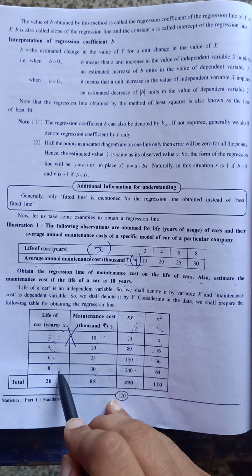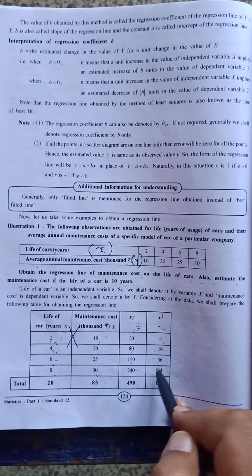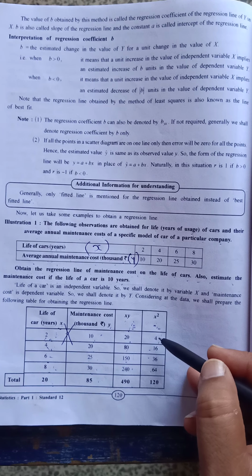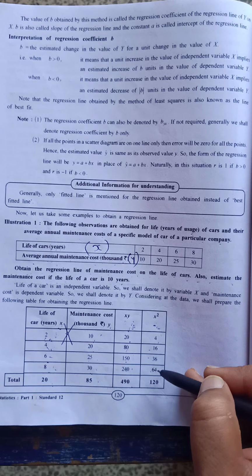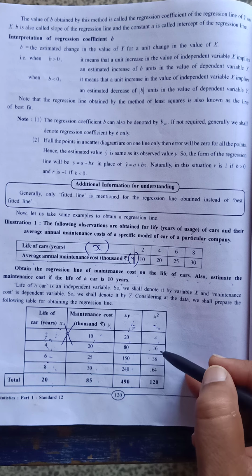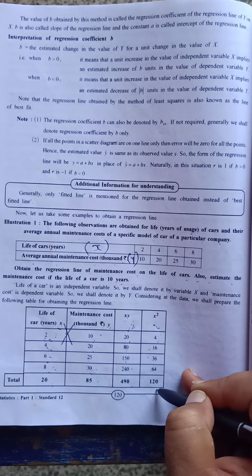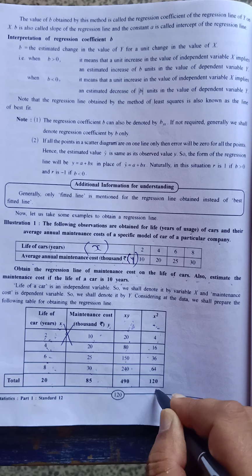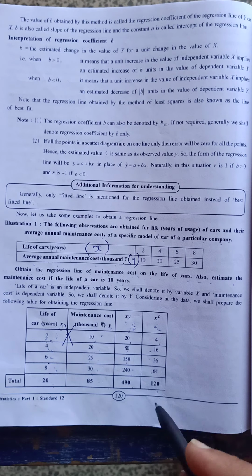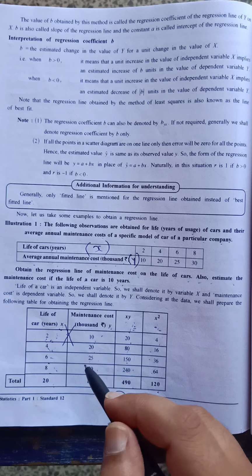Square of 8 is 64. Then we do the total of the column of x square, that is 4 plus 16 plus 36 plus 64, 120. Now our raw material is ready.